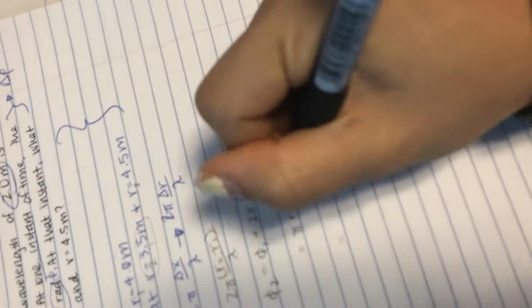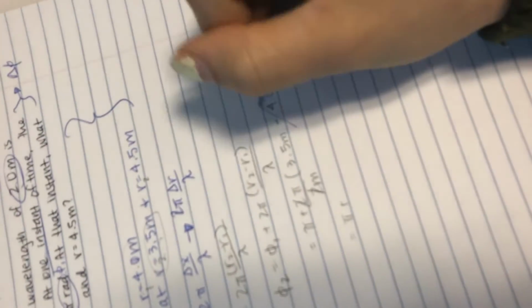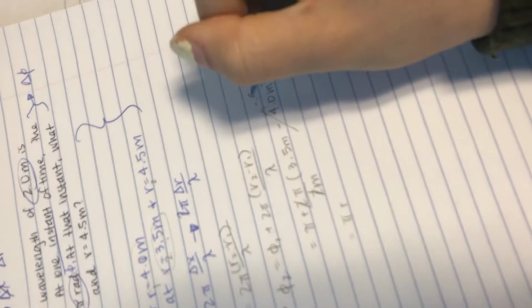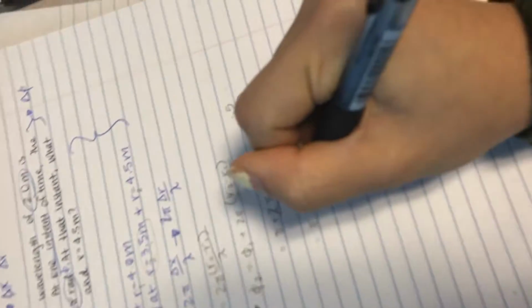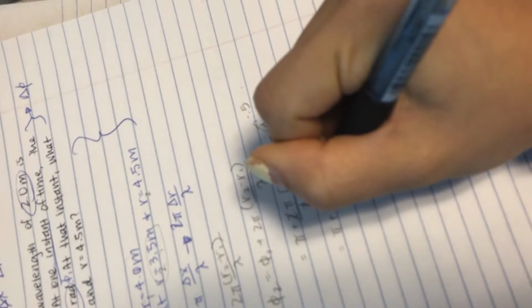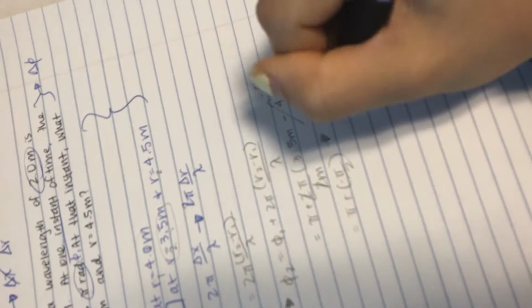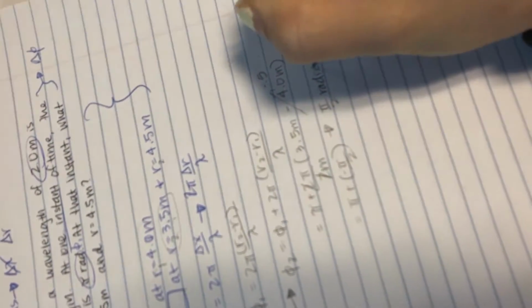These 2's cancel out, so it's pi plus negative 0.5 times pi, so pi plus negative pi over 2, and that will equal pi over 2 radians as the phase at r equals 3.5 meters.